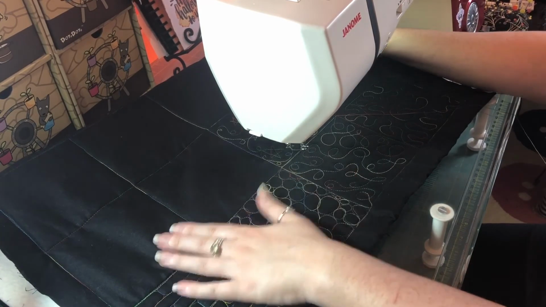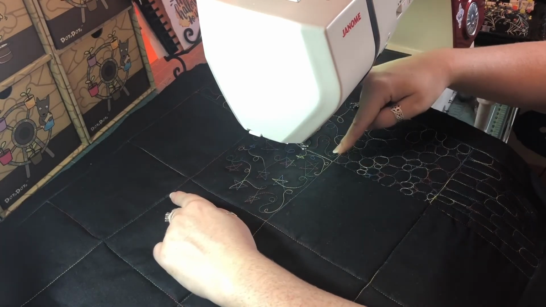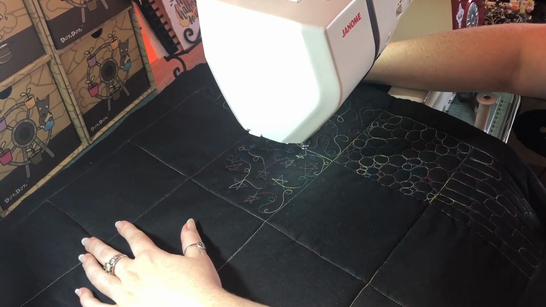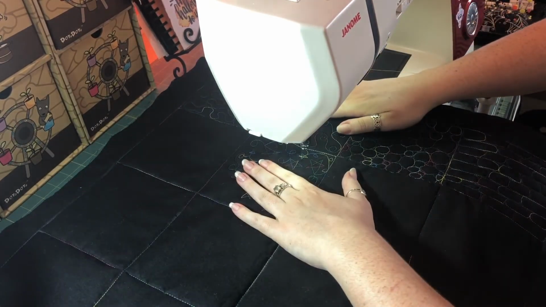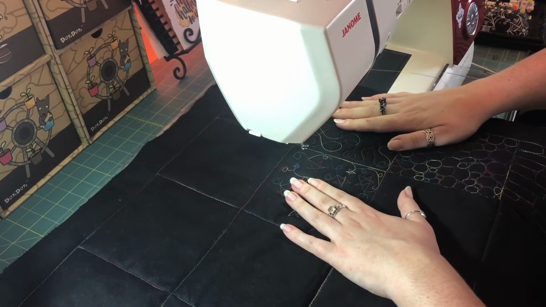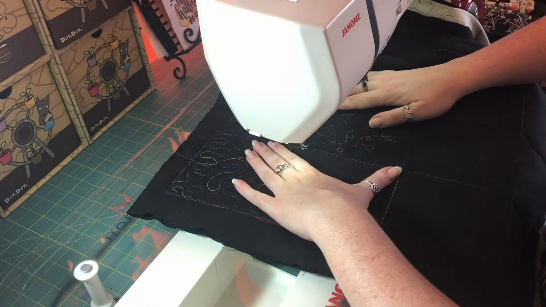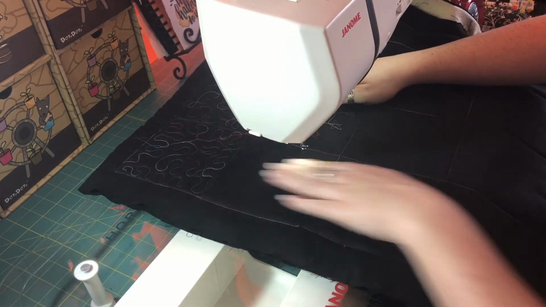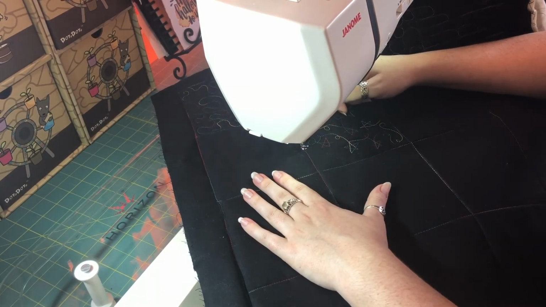Now, if you get trapped in a corner or you've missed a spot, travel along your ditch area. So say if this is the center, this is a block and I've already ditched these seams, I can travel along and then I can come back into that space where I've missed and do the filler stitch again.